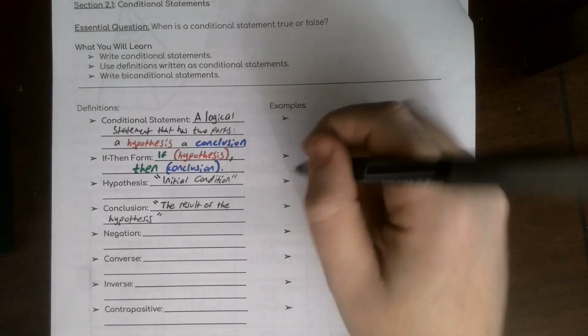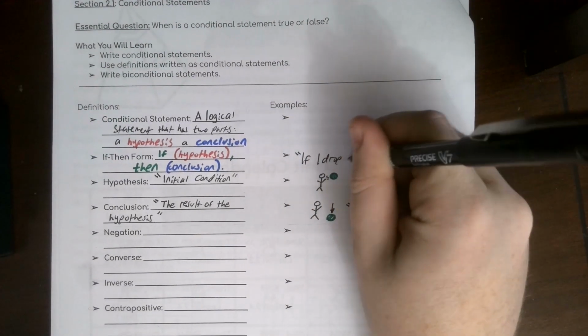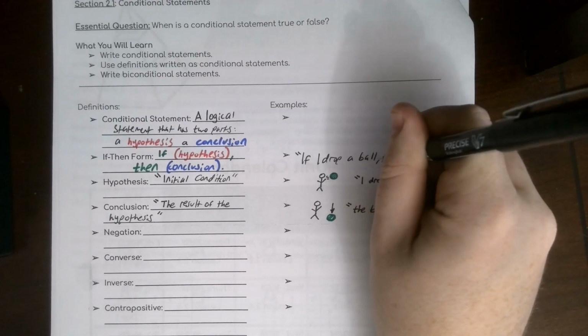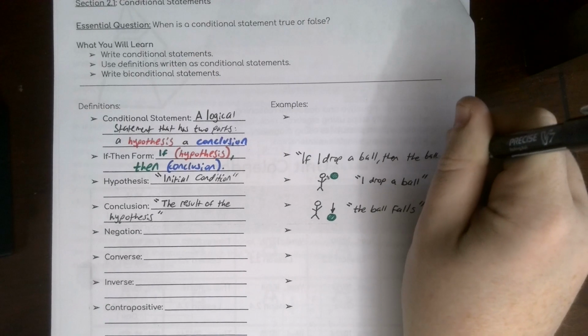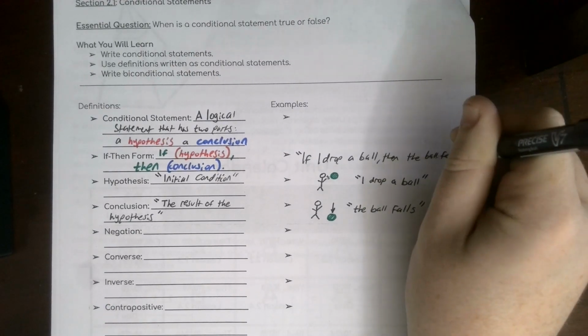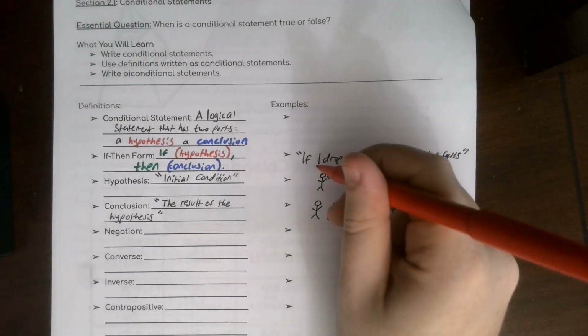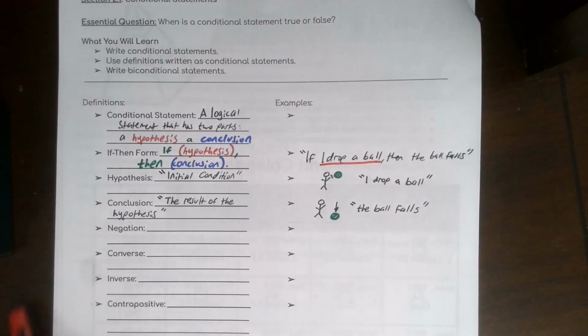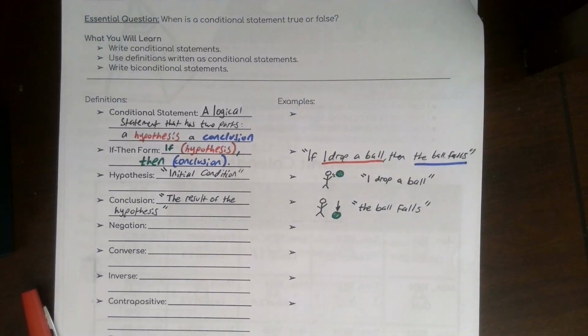Simple enough, right? If I drop a ball, then the ball falls. And in this, we see how our hypothesis and conclusion come together. The hypothesis is here, conclusion is here. If-then form.